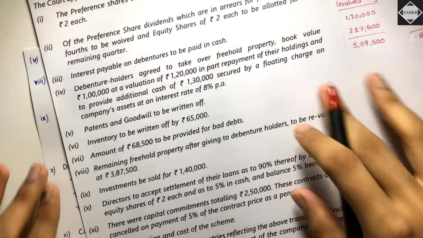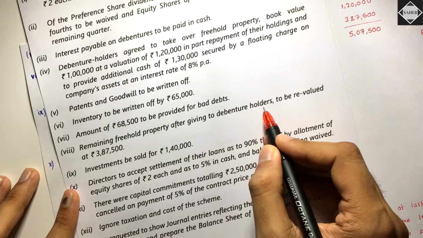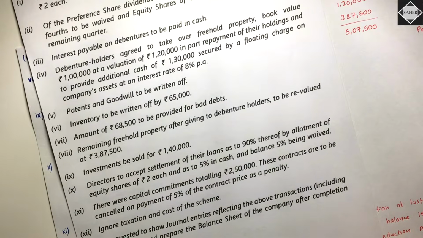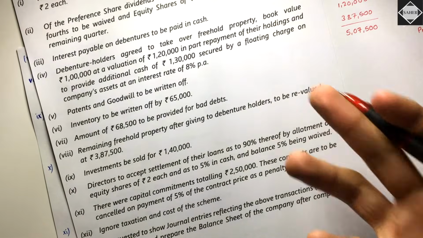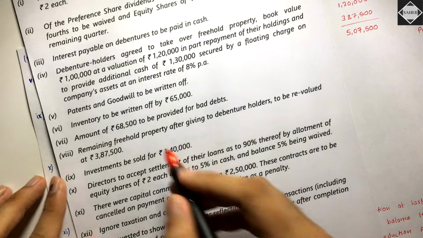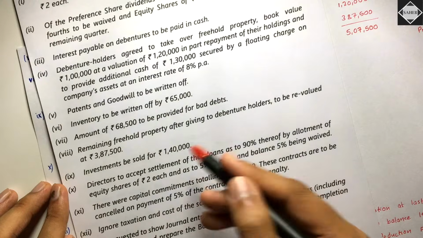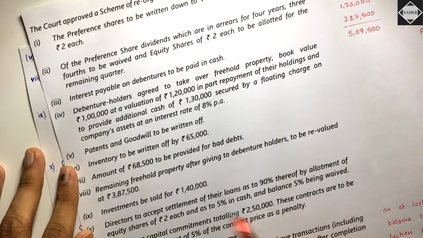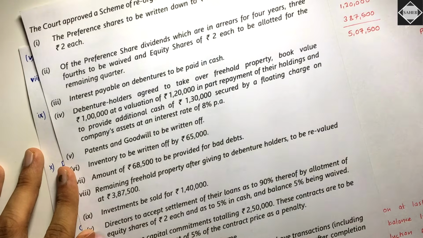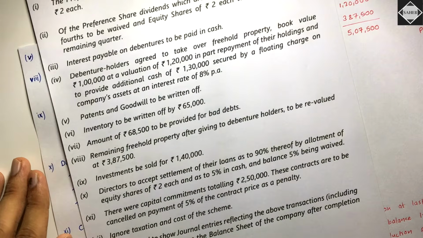Now let's talk about the 8th entry. See here, remaining freehold property after giving to debenture holders to be revalued at 3,87,500. Now here what's happening? The freehold property is being revalued. So what do we have to do over here? It's really simple. You just have to see how much gain is happening. Also, that 20,000 revaluation upward, when the debenture holders had taken, see here, 1 lakh to 1 lakh 20, now 20,000 revaluation upward has happened. So that gain is there, and here also there is a gain now. So these two gains have to go where? To capital reduction account.